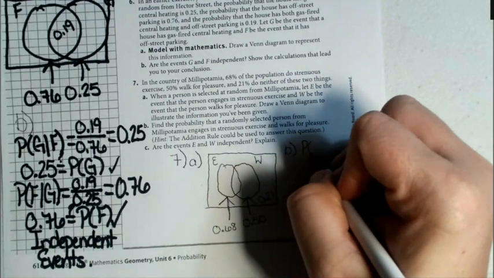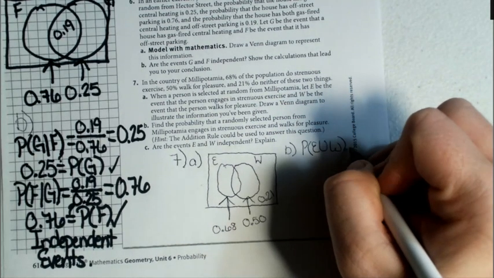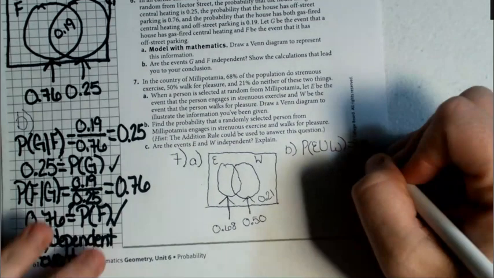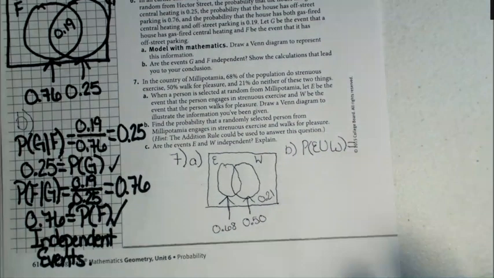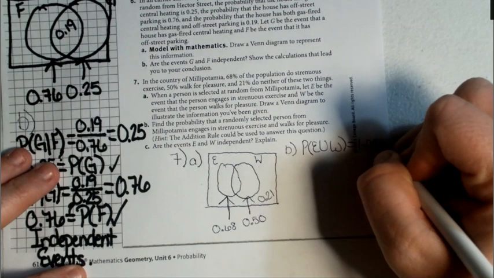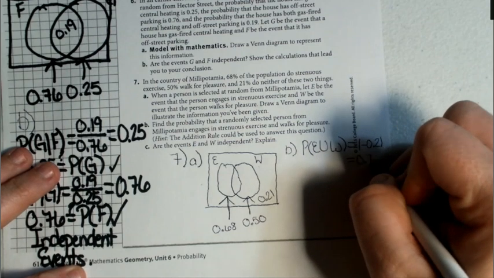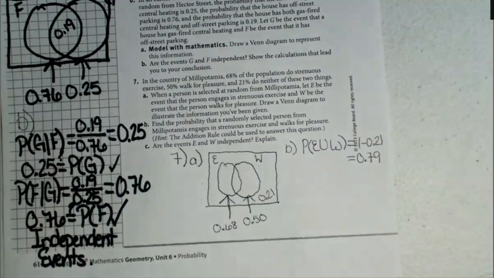We know that the probability of E or W equals 1 minus the probability that they don't, right? So that's going to equal 1 minus 0.21, which equals 0.79. So either they walk or they engage in strenuous exercise is 0.79.